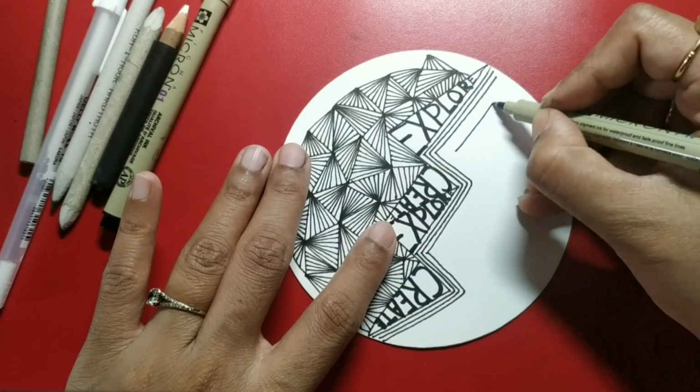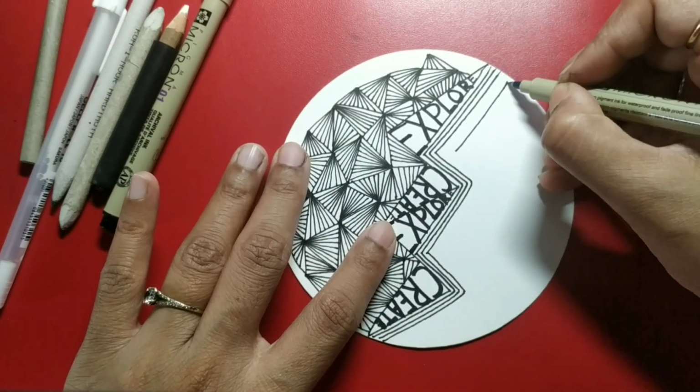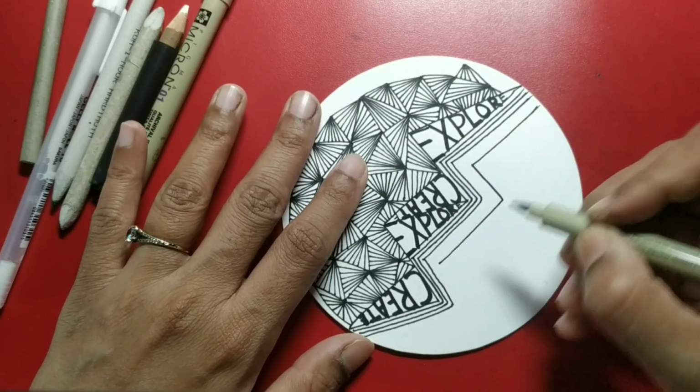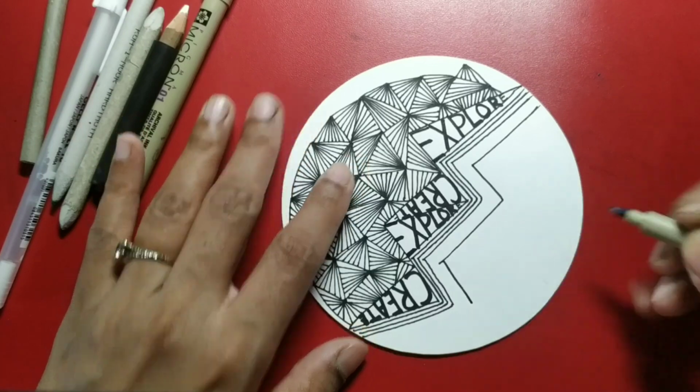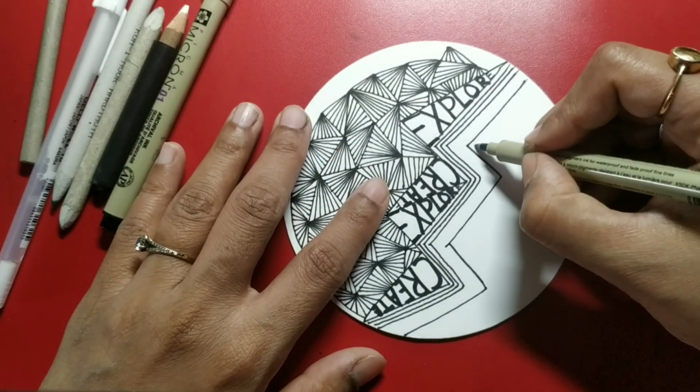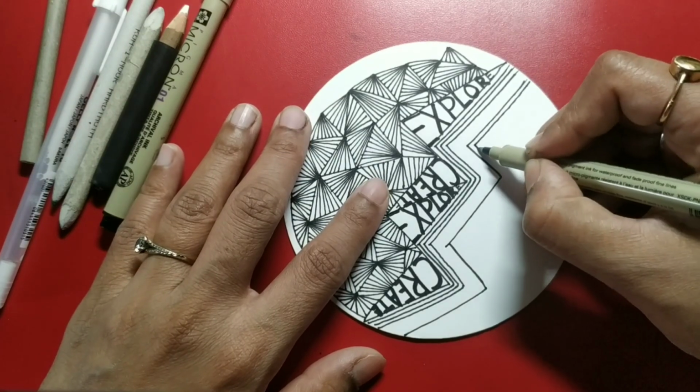For example, you can add a wider aura here. And then continue in the same fashion.